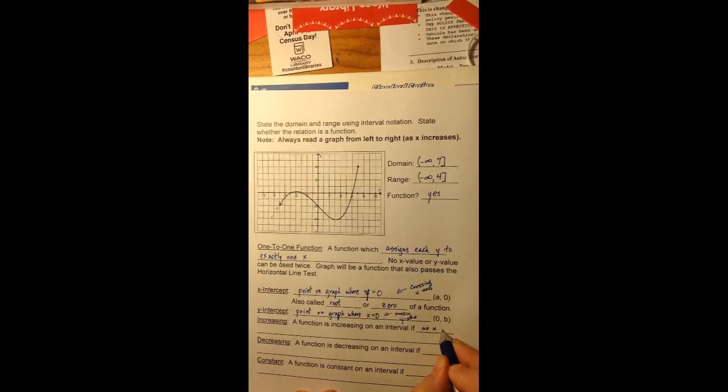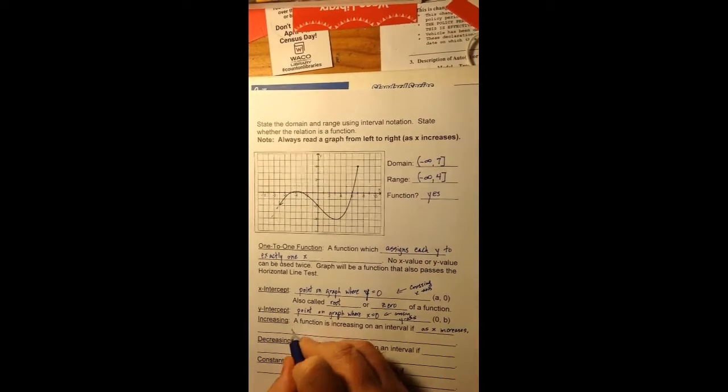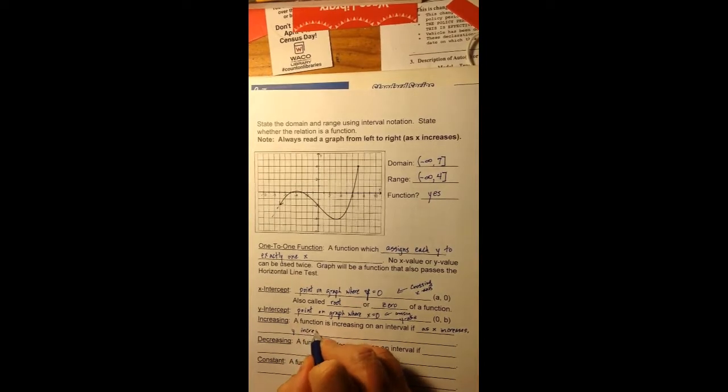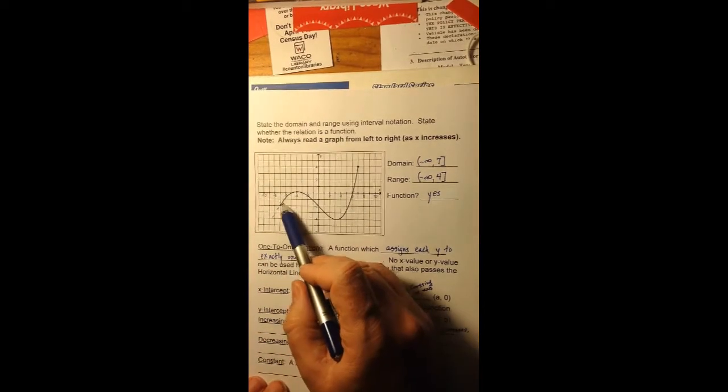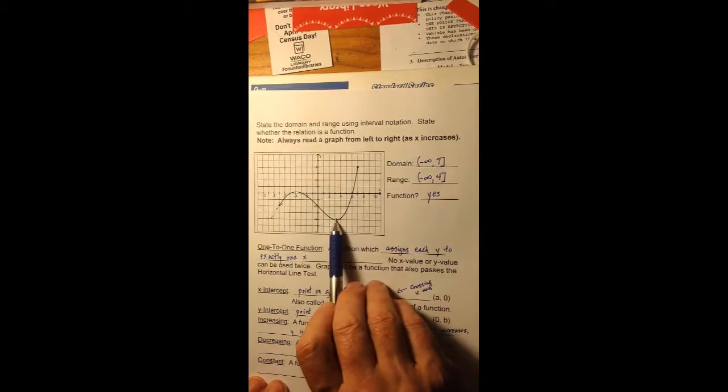A function is increasing on an interval if, as x increases, y increases. So if we're moving from left to right, as x increases, that means we're moving from left to right, then the y is increasing, it's going up. So for example, over here, this is increasing, over here, this is increasing here. So I'm moving from left to right, the graph goes up.